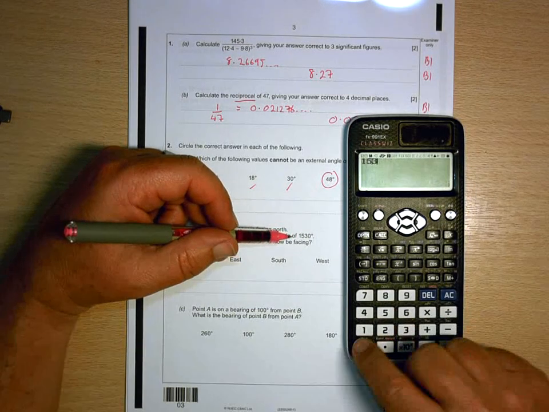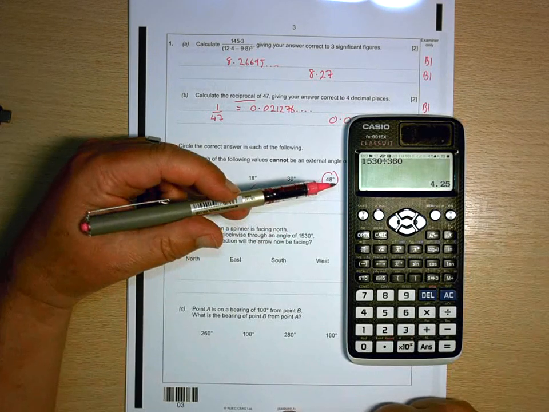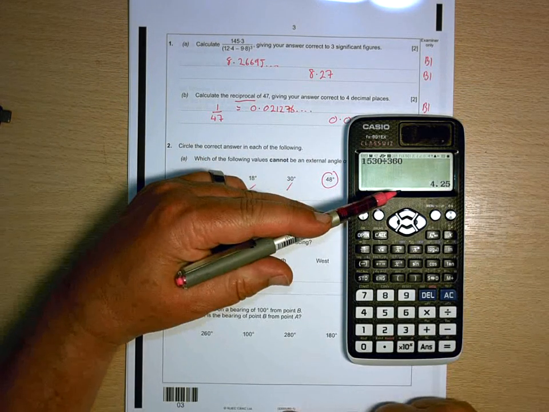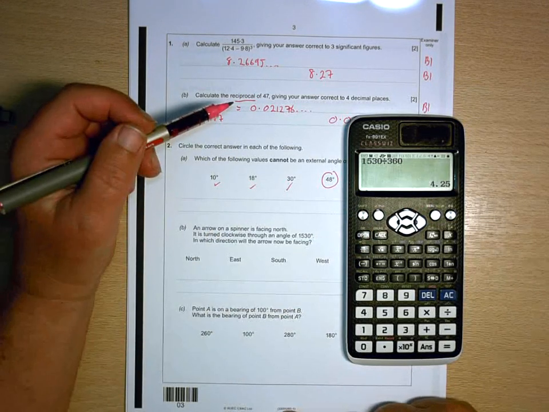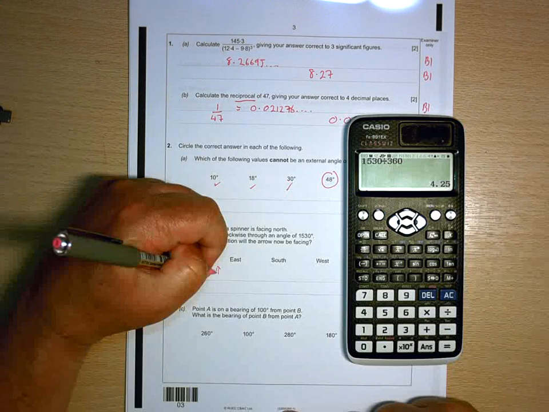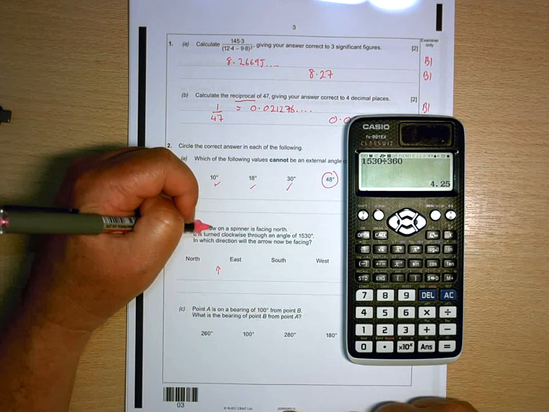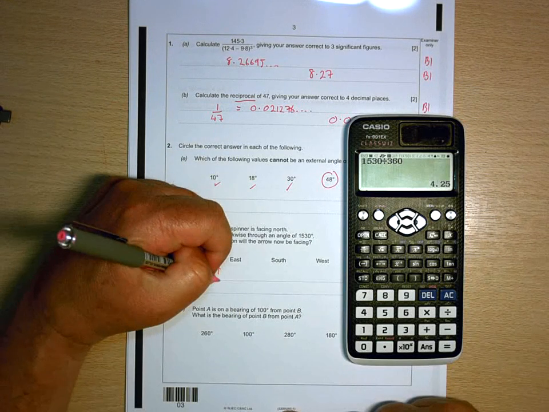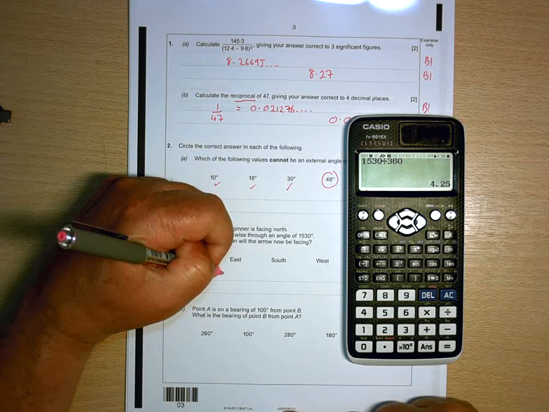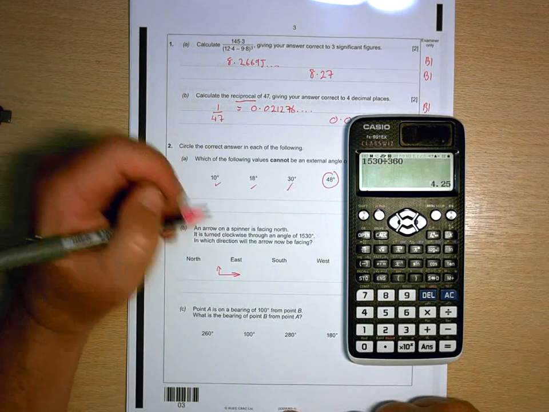So if we do 1530 divided by 360, it's going to go around 4 complete turns and then a quarter of a turn left. So it starts facing north, it's going around 4 times, and it's going clockwise, which is that direction. So it's going to go 4 and 1/4 times, which means it's going to end up facing in that direction, which is east.